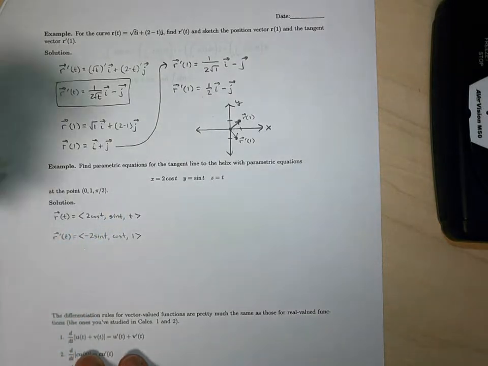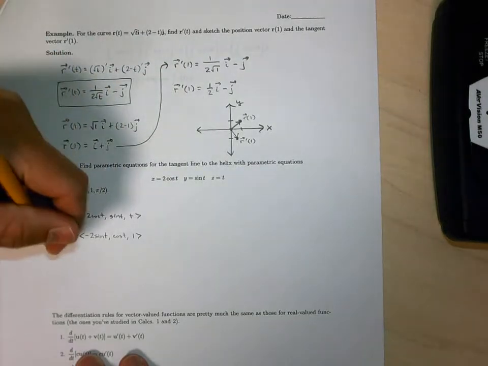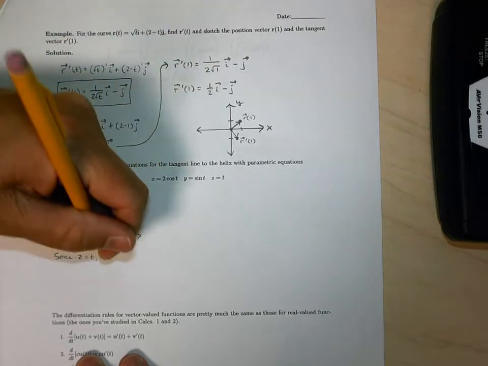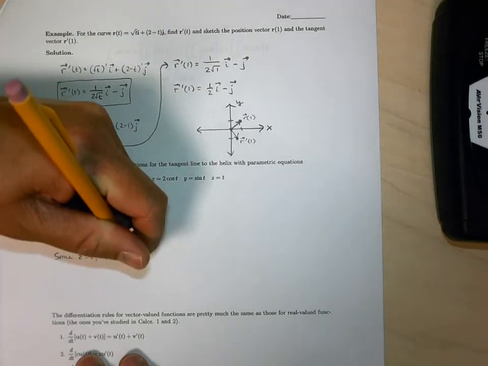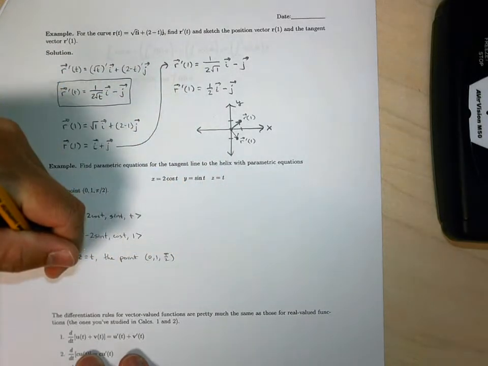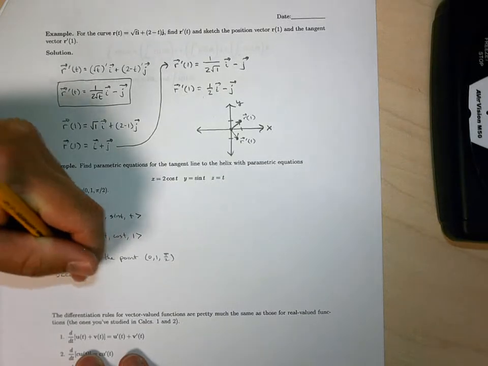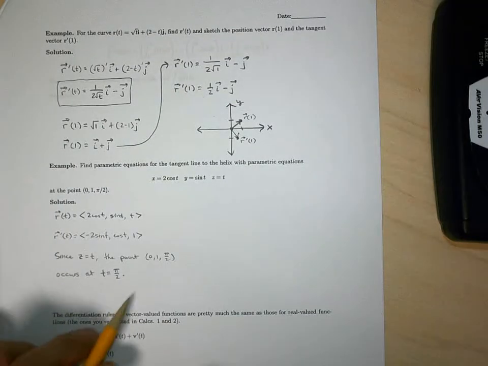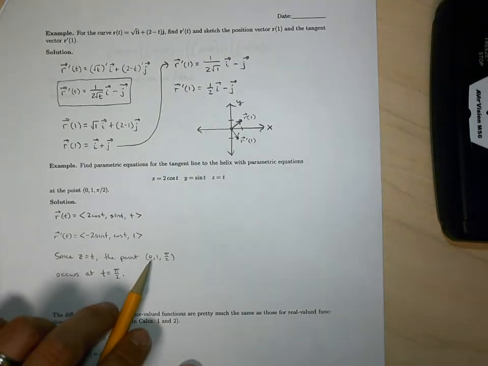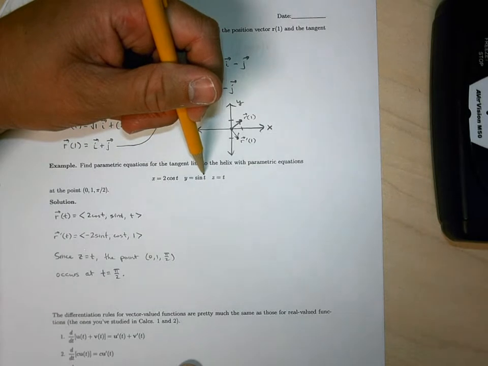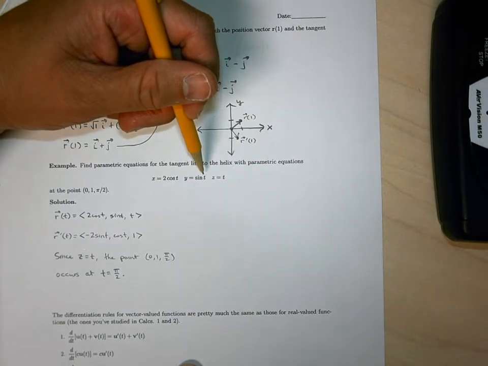Okay. So since z is t, the point 0, 1, pi over 2 occurs at t equals pi over 2. Okay, and indeed that's true. I mean, if t is pi over 2, then you have the cosine of pi over 2, that is 0. If t is pi over 2, you have the sine of pi over 2, that is 1. So all the components work out correctly. So it's very helpful that z is just t, of course.